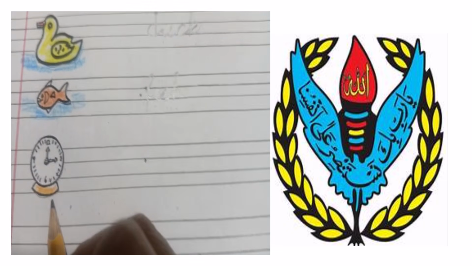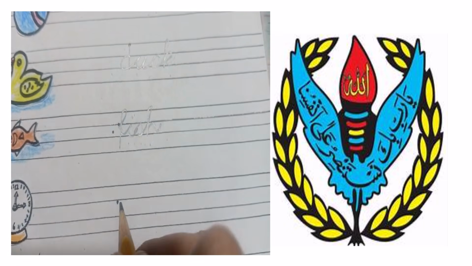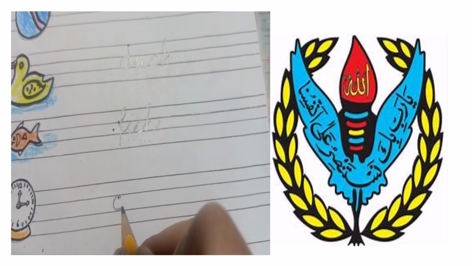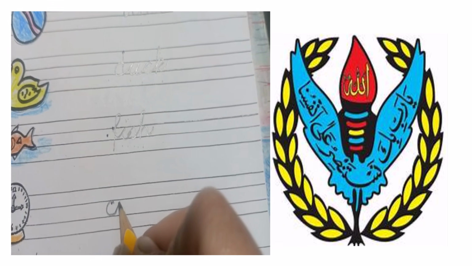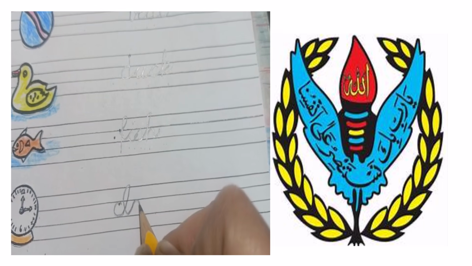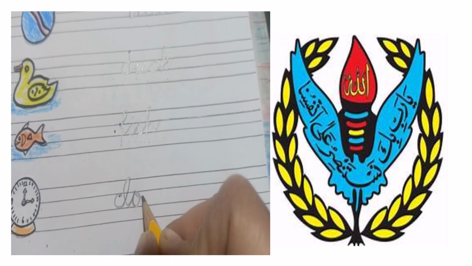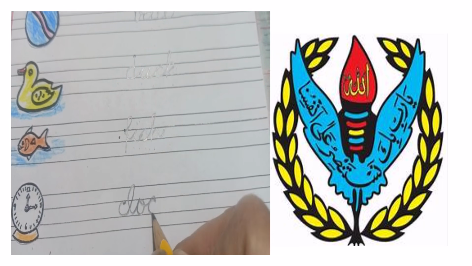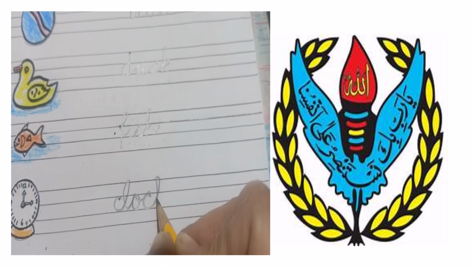The last picture is clock. Start with C. Connect C with L. Connect L with O. Then C again with K.